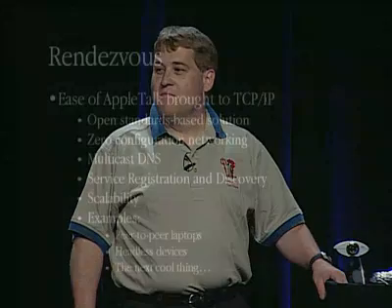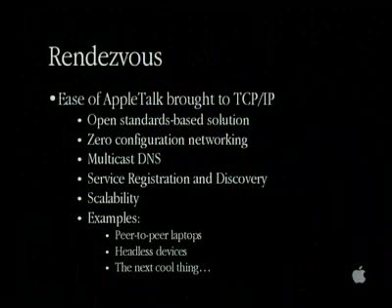Now, I think probably the most important thing that we've done in terms of networking is Rendezvous. Rendezvous is just really some incredible technology. It's basically brought the ease of AppleTalk to TCP/IP. One of the advantages of AppleTalk was that you could very quickly take a couple of machines or a machine and a printer or whatever and just plug them together and it would just work.